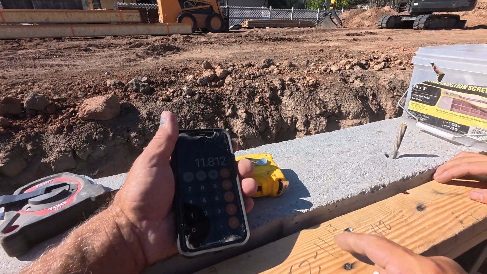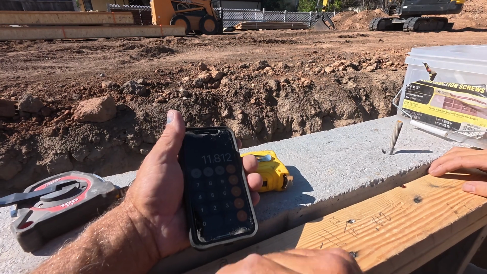11.812, and now I got to convert that into feet because I'm going to add it with this.